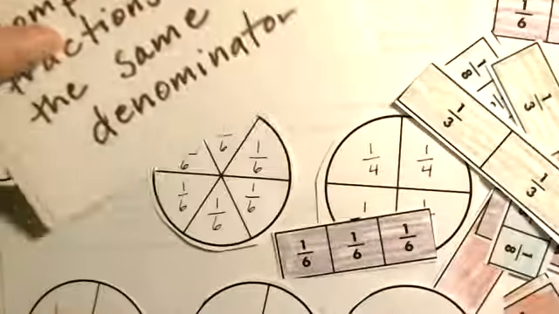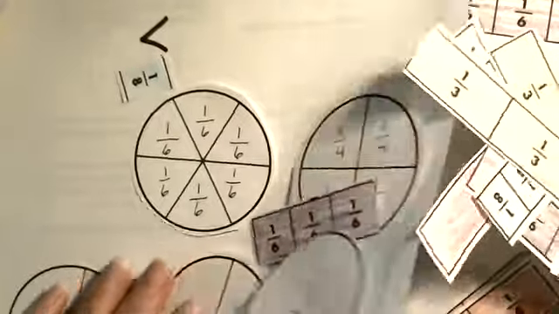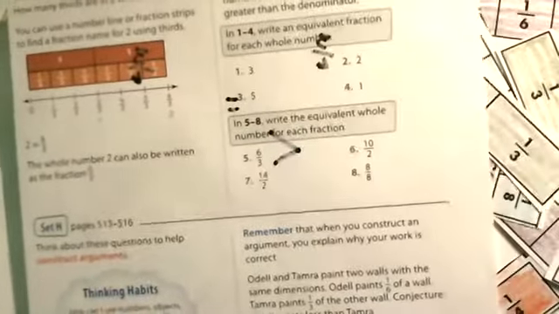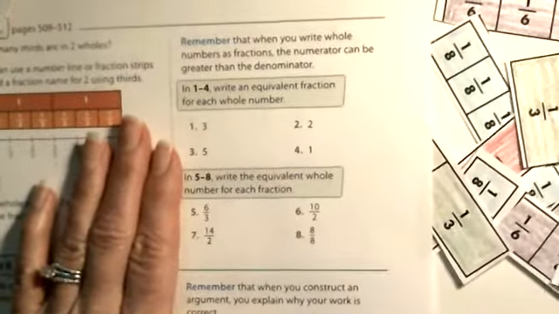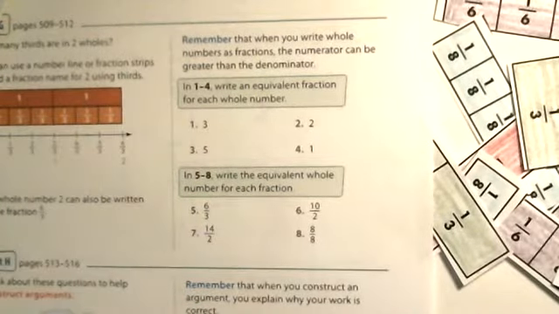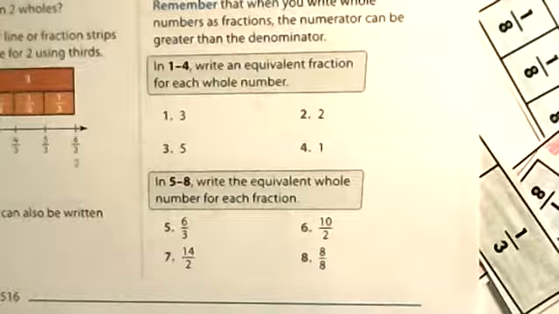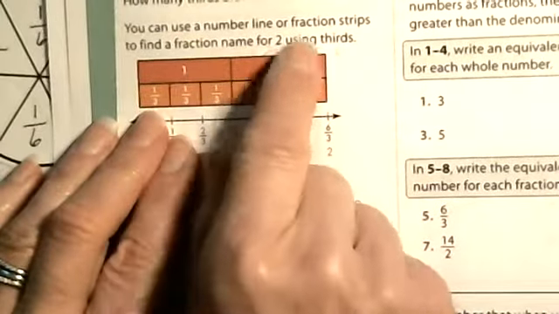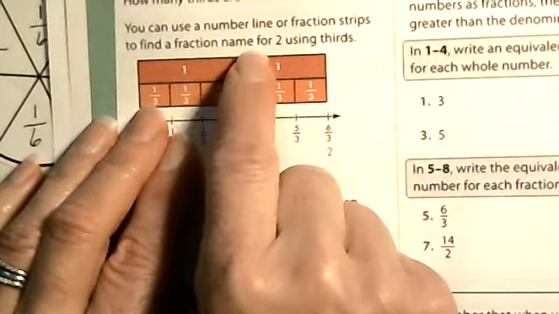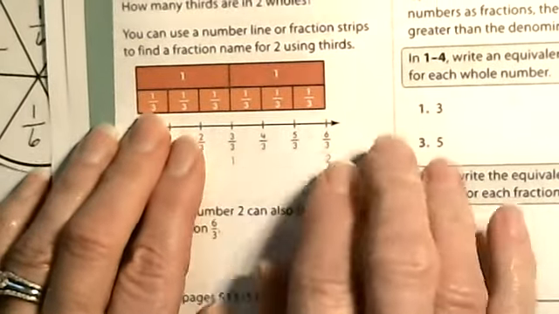Okay, the last thing that we talked about was making whole numbers into fractions. I'm glad I made 2 copies of these now that I used my Sharpie and wrote right through it. Here it's showing with fraction strips. You can use a number line or fraction strips to find a fraction named for 2 using thirds.